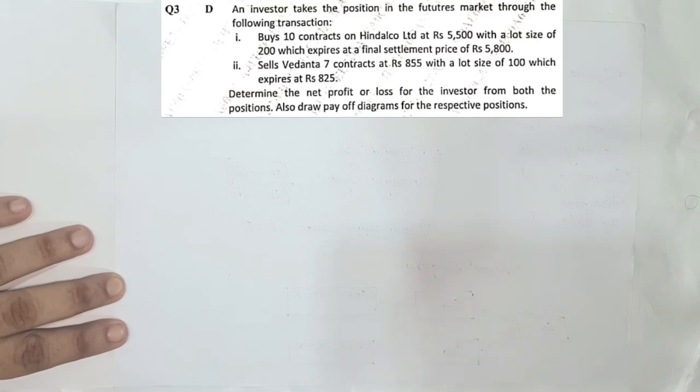Now the next question reads as: an investor takes a position in the futures market through the following transactions. Number 1, buy 10 contracts on Hindalco Limited at rupees 5,500 with a lot size of 200, which expires at a final settlement price of 5,800. And second, sells 7 Vedanta contracts at 855 with a lot size of 100, which expires at 825. Determine the net profit or loss for the investor for both the positions and also draw the payoff diagram for the respective positions. Now let us see how to solve such a sum.